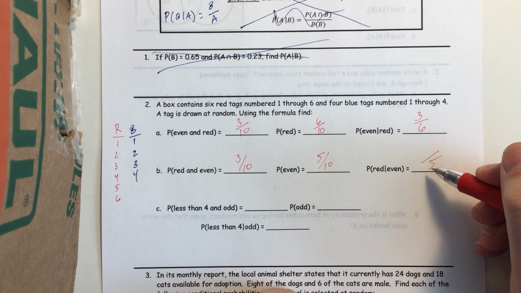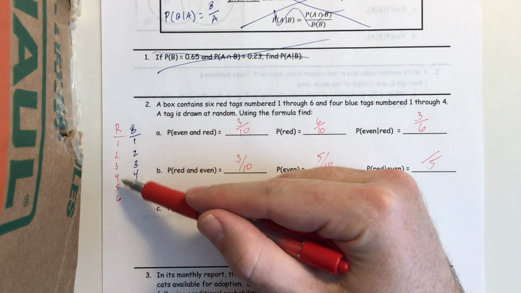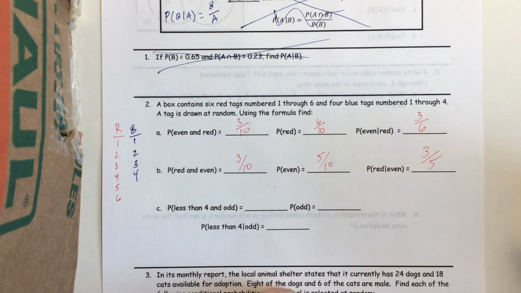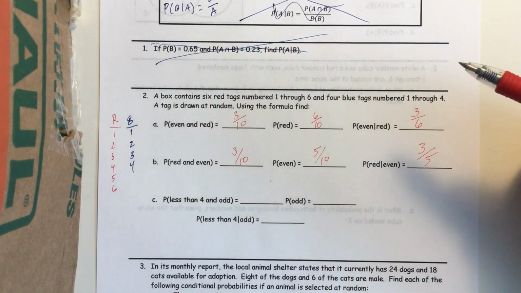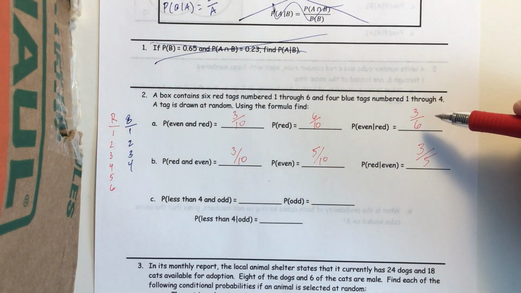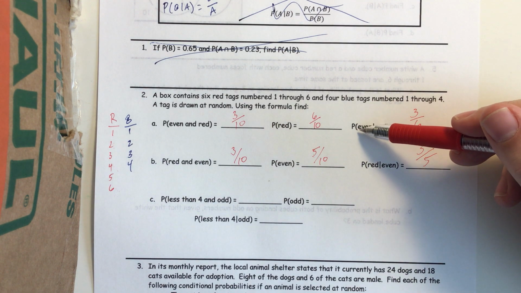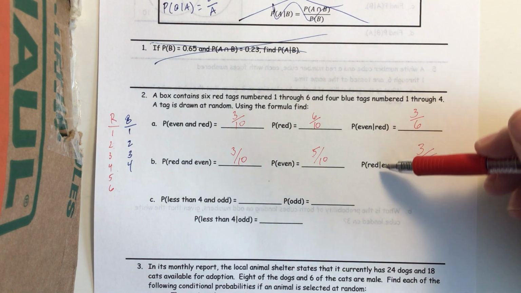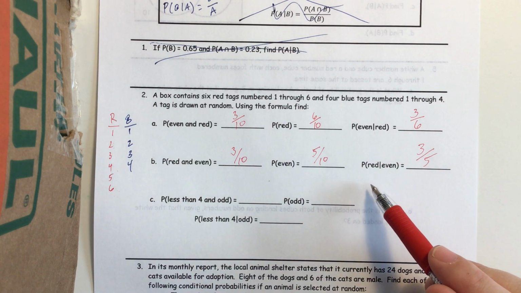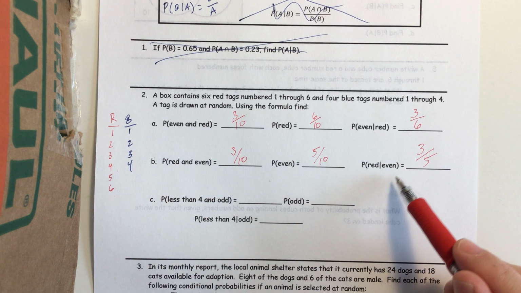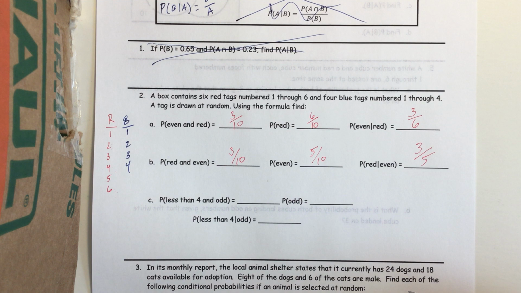How many of those even numbers are red? 3 of those even numbers are red. So I think what these first 2 examples are trying to show you is that order matters. Finding the probability that we choose a tag that is even given that it's red gives you a different probability than if we choose a red tag given that it's even. So just pay close attention to what you're doing. Order matters.